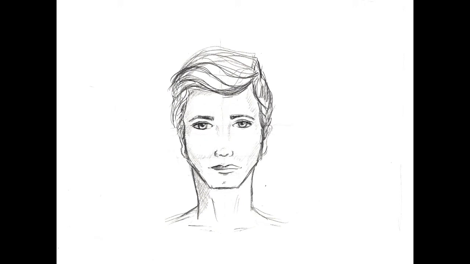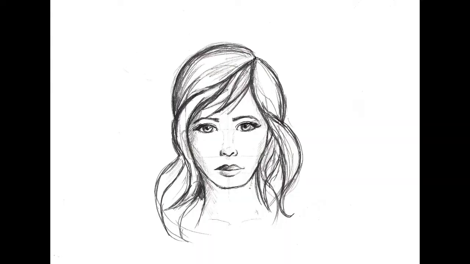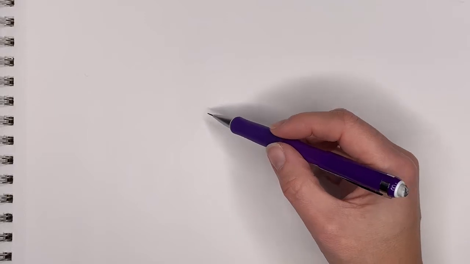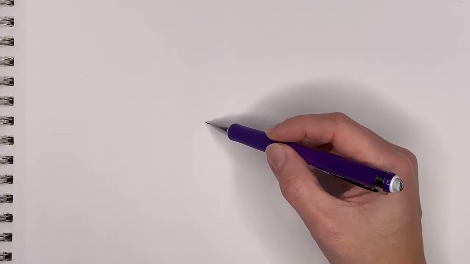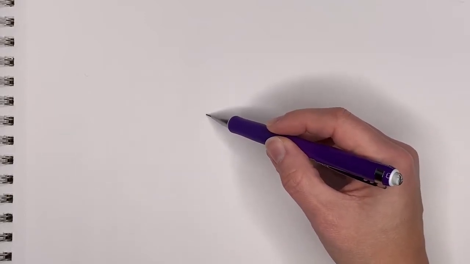We're gonna draw a male face using basic proportions, and next time we're gonna draw a female face. The basic rules are the same, but then some things are different because we are different. So we will begin by drawing a shape that will guide us through the rest of this tutorial.